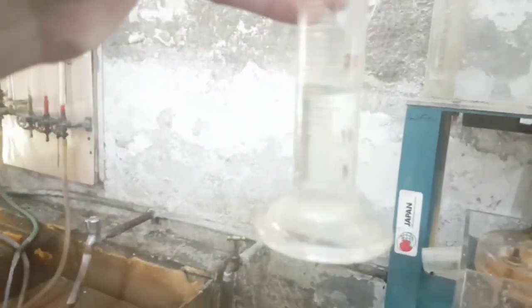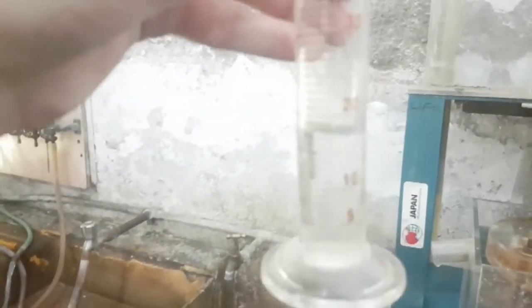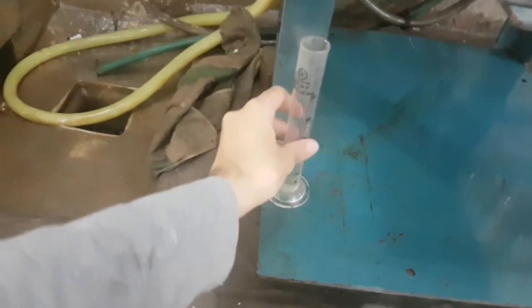Here I have around 18 milliliters. Once you're done, you'll repeat the process several times for the same amount of time, and after that you'll proceed to your calculations.